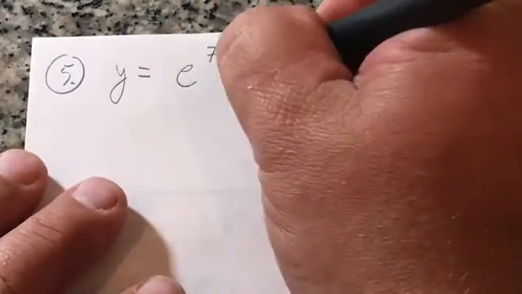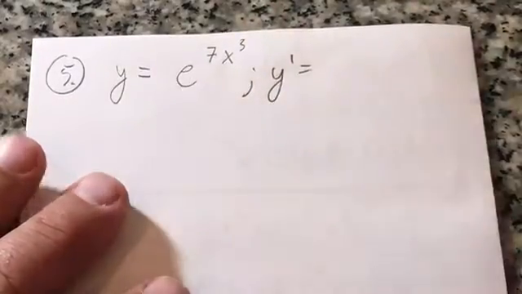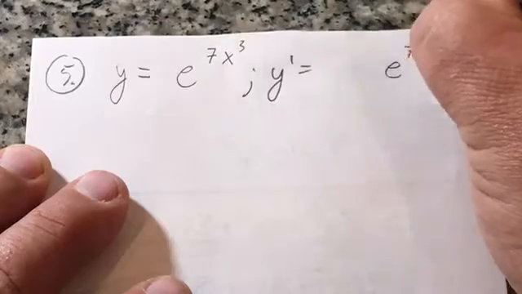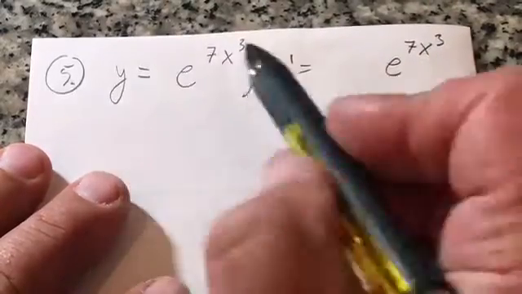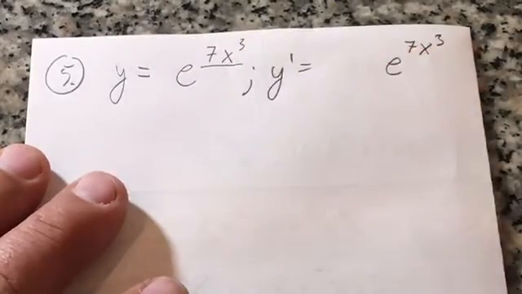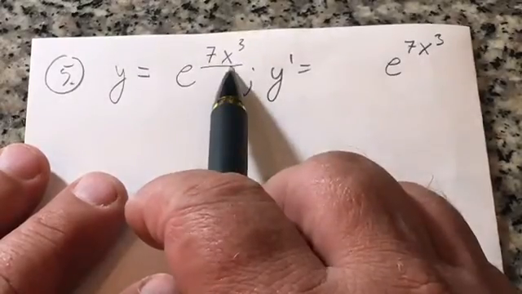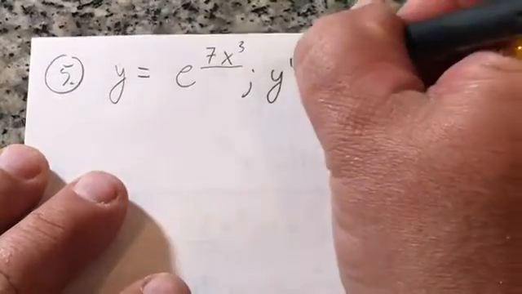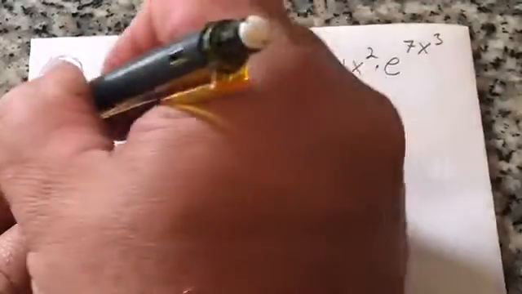So all I'm going to do to find the derivative is first copy down e to the 7x cubed. But notice now it's not just an x in the exponent, it's a 7x cubed. So what I want to do is come back and take the derivative of 7x cubed, and that's the chain rule. When you take the derivative of the outside, then you go back and take the derivative of the inside. So the derivative of 7x cubed is 21x squared times e to the 7x cubed.